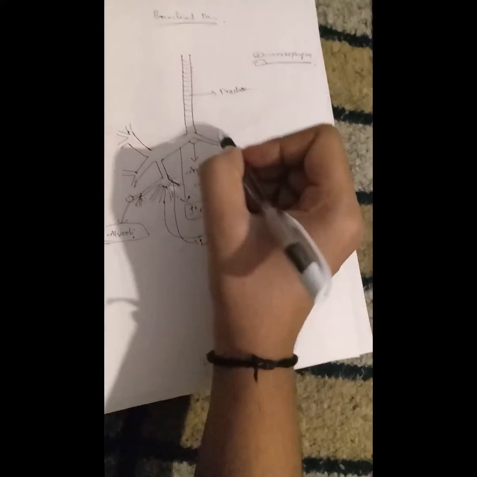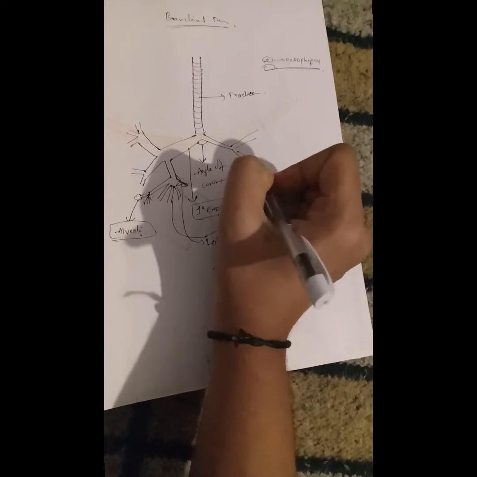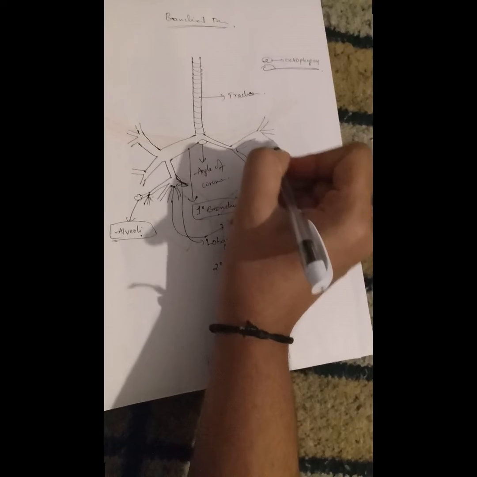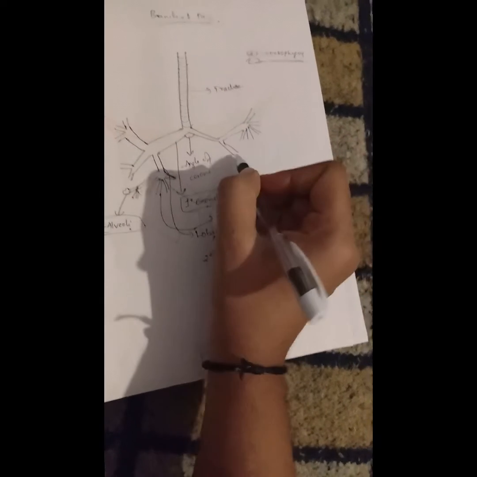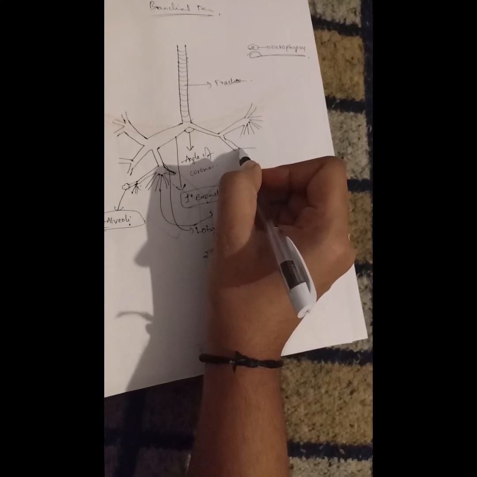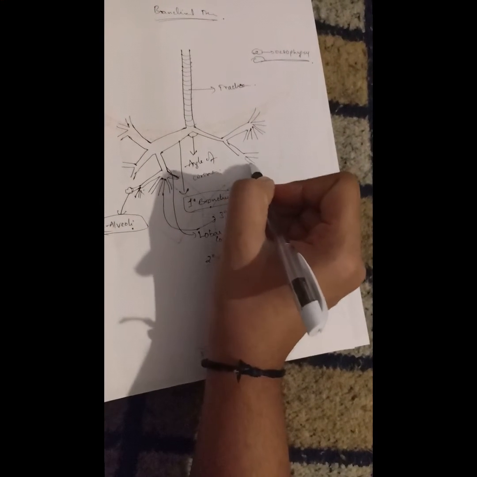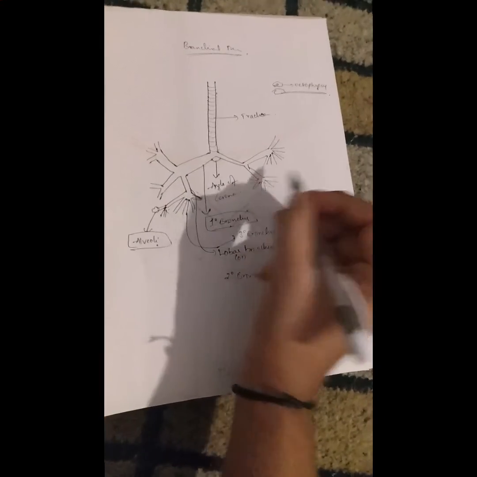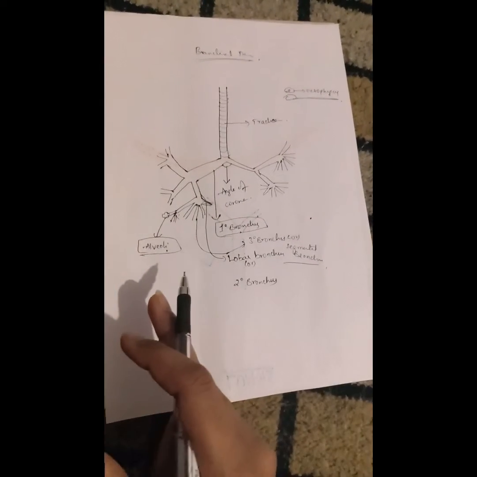In the same way, the left lung is divided into 2 lobes, so 2 lobar bronchi, and each lobe is divided into tertiary bronchi. Now we have seen the difference between primary, secondary and tertiary bronchi.